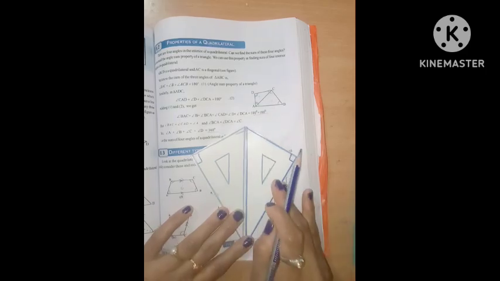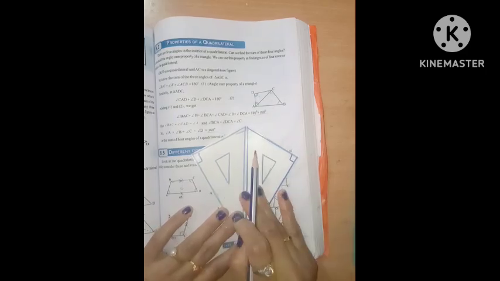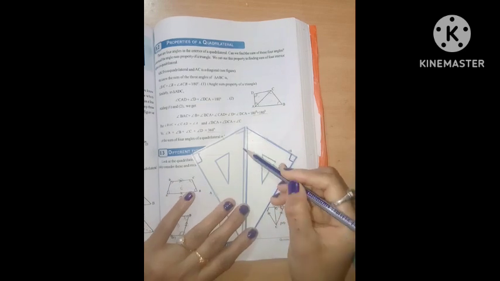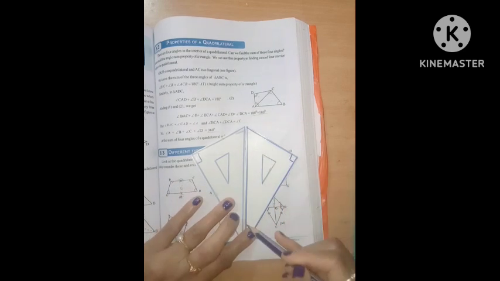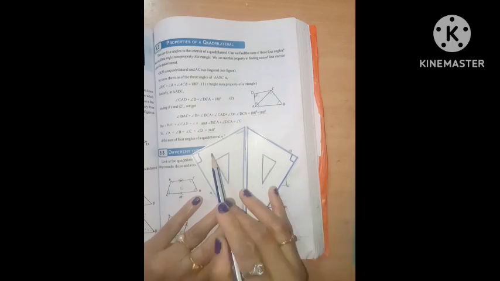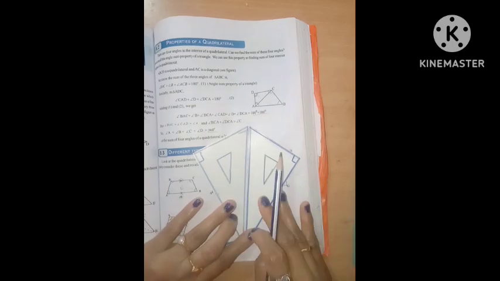Okay, are the diagonals equal? Are the diagonals not equal? Yes. Why? Because here this side is a short length, and this side is very big. So that's why these diagonals are not equal only.